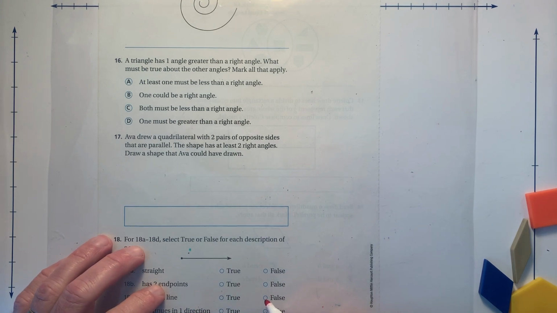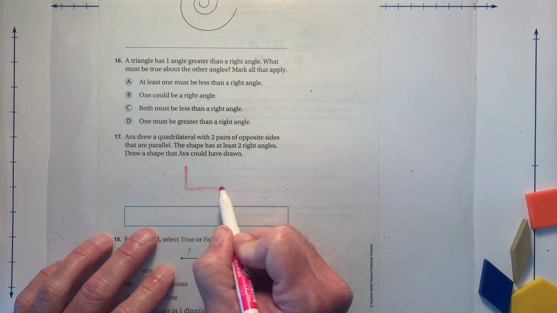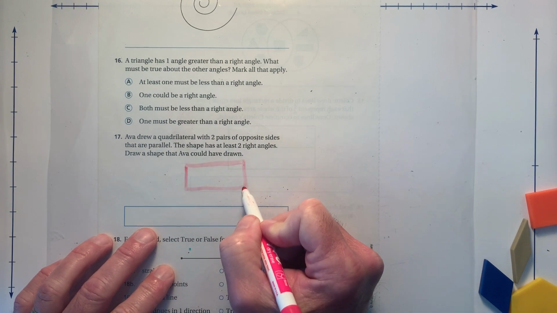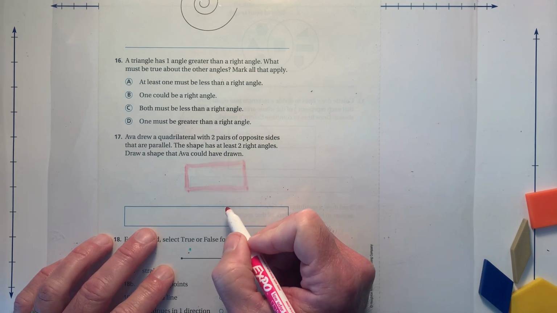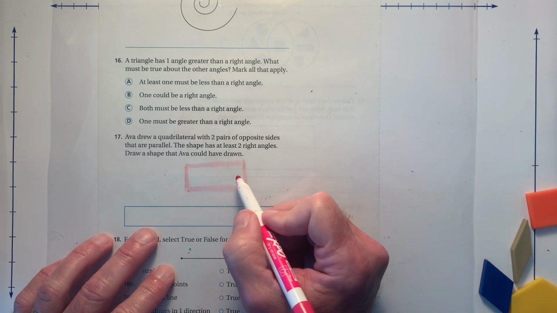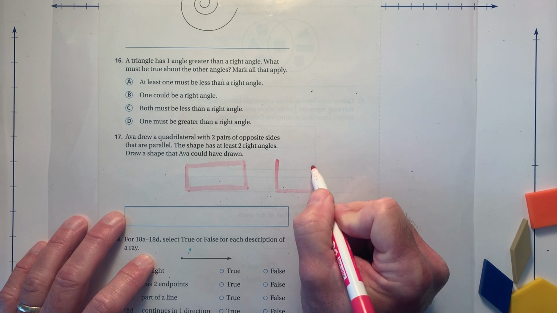The shape has at least two right angles. Draw a shape that Ava could have drawn. Okay, two pairs of opposite sides, and the shape has at least two right angles. Well, if it's going to have opposite sides that are parallel, we know they are never going to touch each other. And in this case, to be parallel, they're going to have to be the same size. So she is drawing either a rectangle or a square.